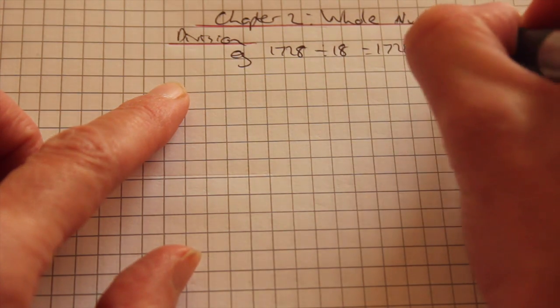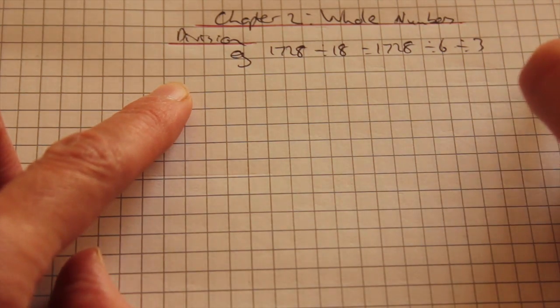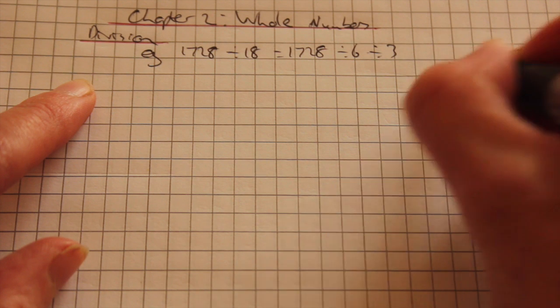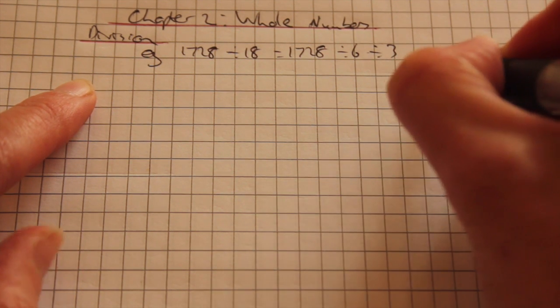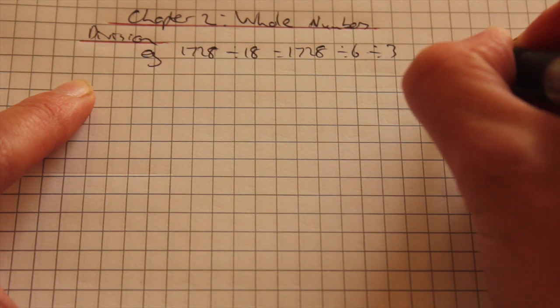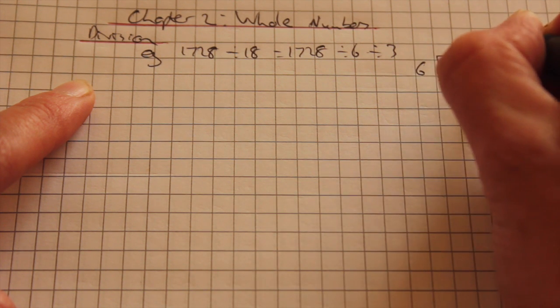into a 6 and a 3, because 6 threes gives you 18. It just makes the sum a little easier. So if I go over to the side, and I do this recalculation, 1728 divided by 6. 6 into 17 goes twice with 5 over. 6 into 52 goes 8 times with 4 over. And 6 into 48 goes 8 times.